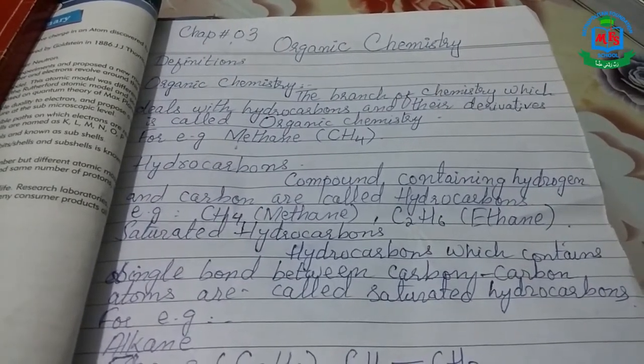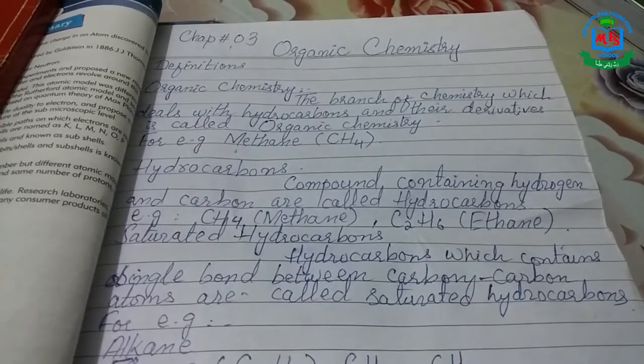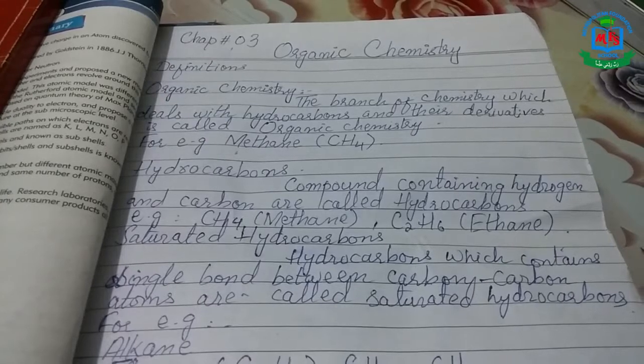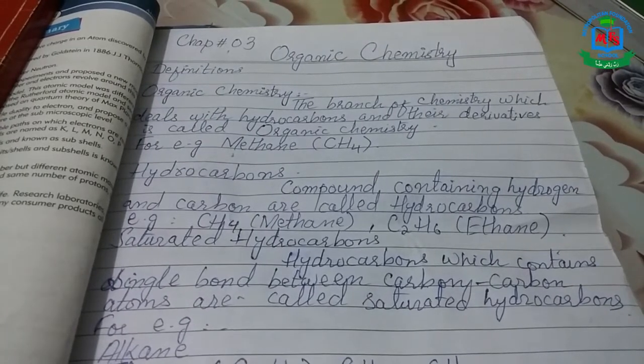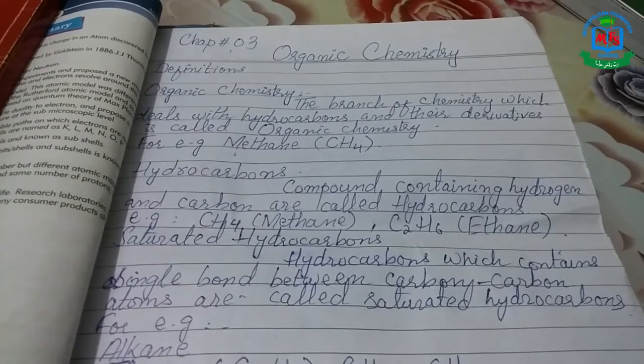First, we should know different definitions. The first definition that we start with is organic chemistry.